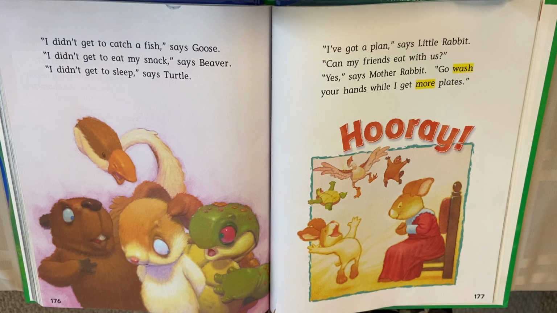"I didn't get to catch a fish," says Goose. "I didn't get to eat my snack," says Beaver. "I didn't get to sleep," says Turtle. "I've got a plan," says Little Rabbit. "Can my friends eat with us?" "Yes," says Mother Rabbit. "Go wash your hands while I get more plates."